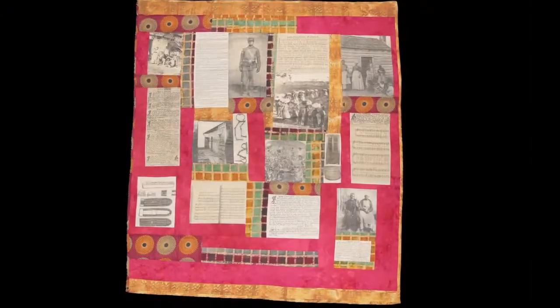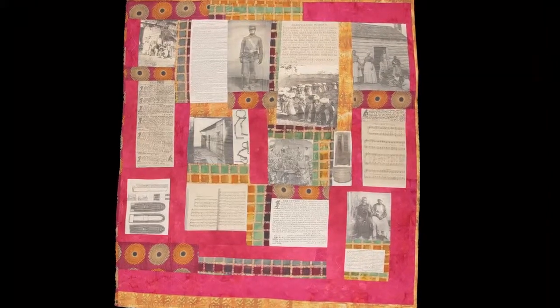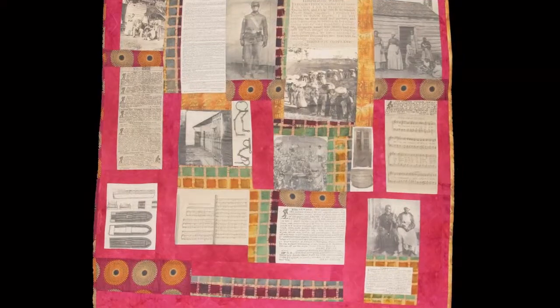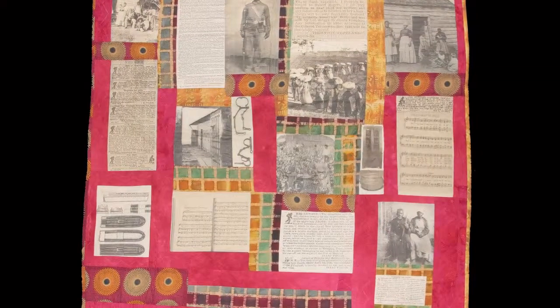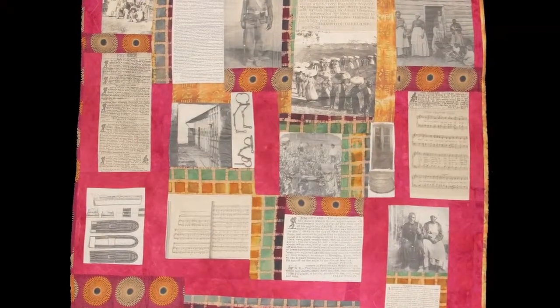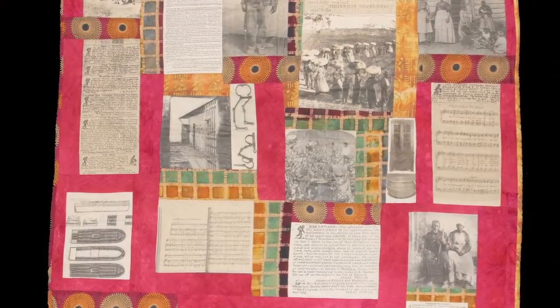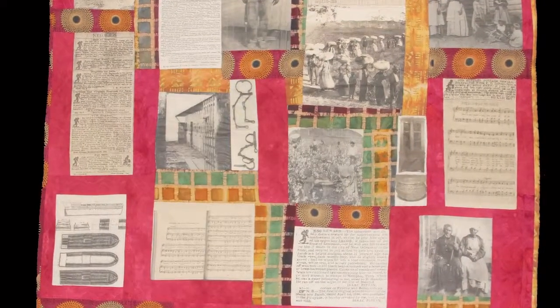I want to start with this quilt, which I just simply call my History Quilt. And I actually made it while I was in graduate school. I went to Yale and I was doing a Ph.D. in American Studies and decided that I wanted to study African American history and the history of people who lived in America in the 18th and 19th centuries, which means mostly people who were enslaved.